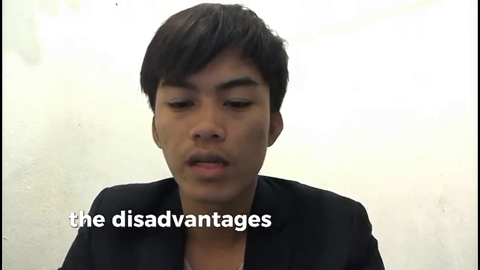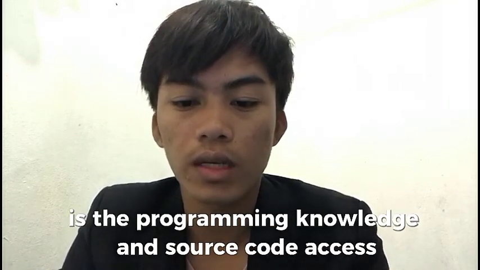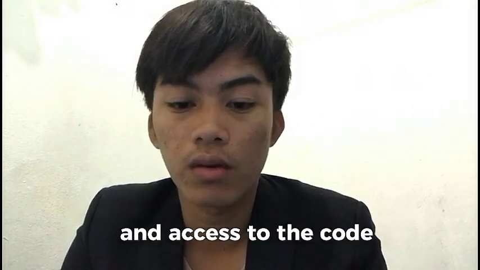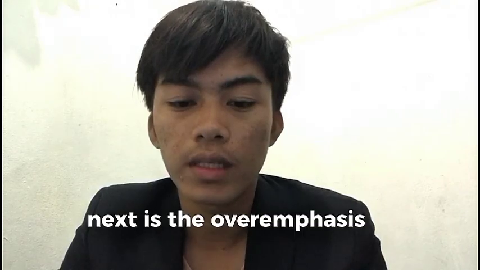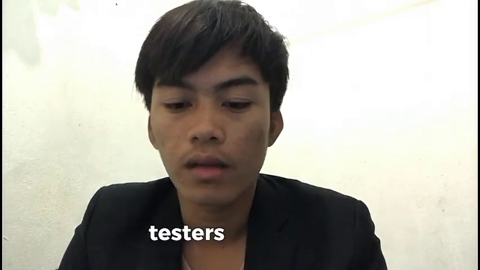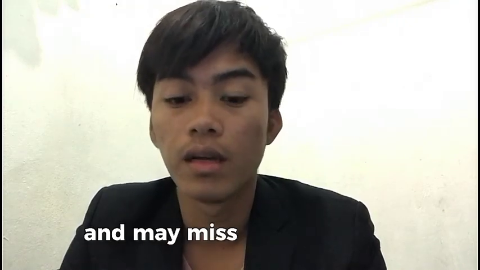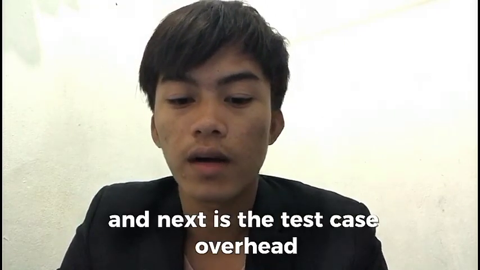The disadvantages of white box testing. First is the programming knowledge and source code access. Testers need to have programming knowledge and access to the source code to perform tests. Next is the overemphasis on internal workings. Testers may focus too much on the internal workings of the software and may miss external issues. And next is the bias in testing. Testers may have a biased view of the software since they are familiar with its internal workings.